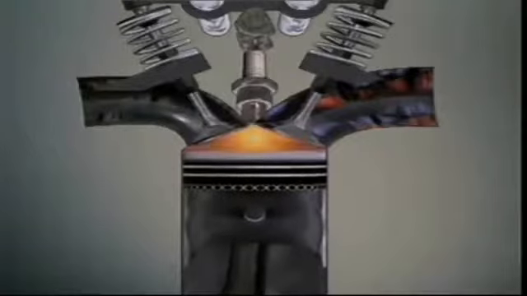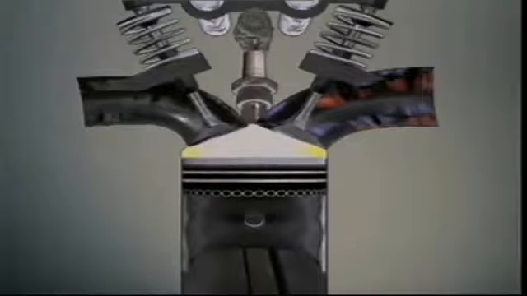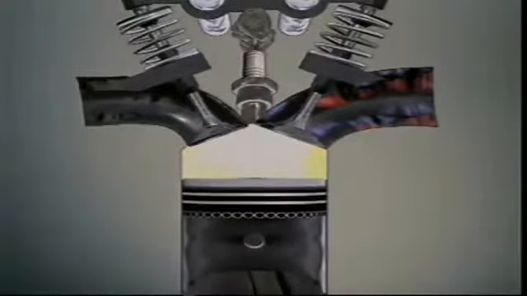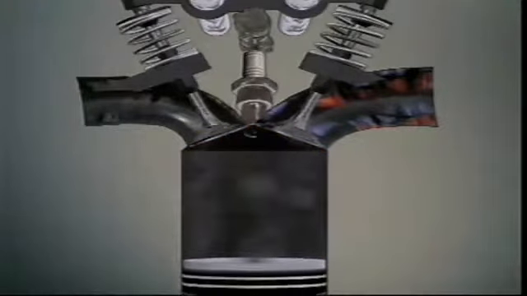The piston compresses the air-fuel mixture into a smaller volume. A spark across the electrodes of a spark plug ignites it and it burns. This burning is called combustion. The burning gases expand rapidly and push the piston down the cylinder until it reaches bottom dead centre.